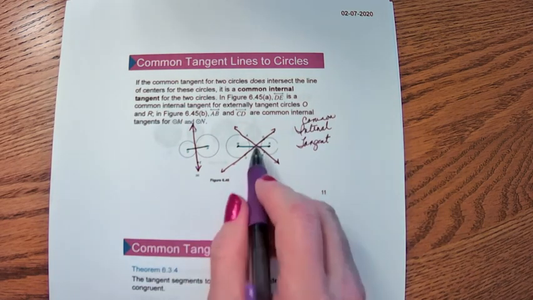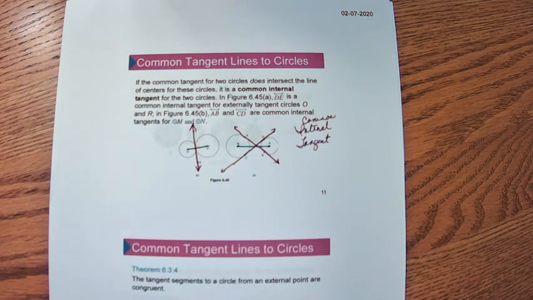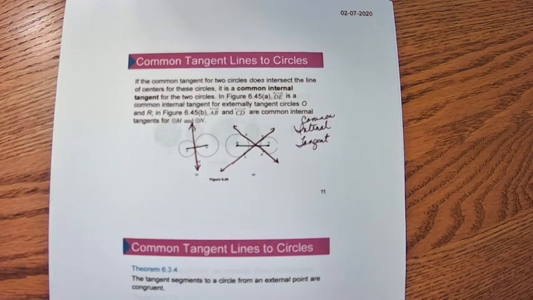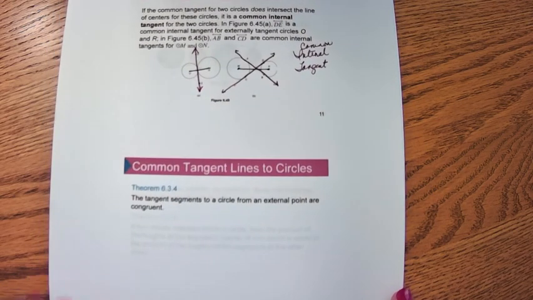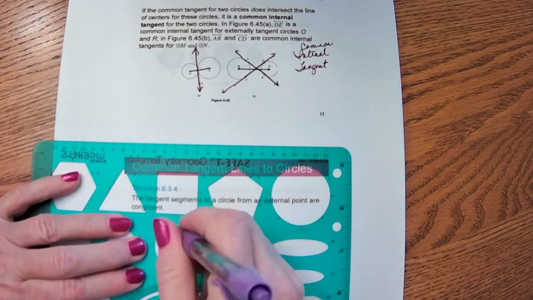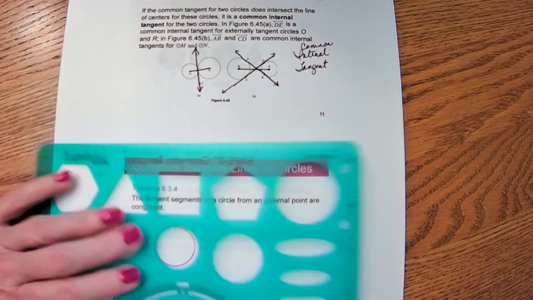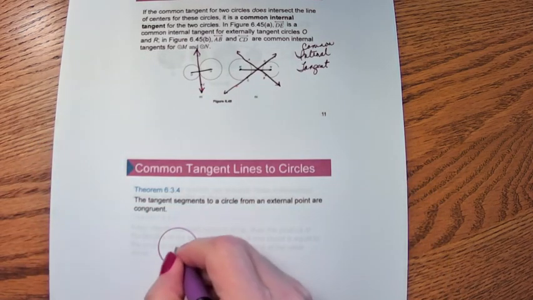But in both cases, the tangent line or lines is touching the line of centers. That's why it's called a common internal tangent line. So that was some vocabulary.